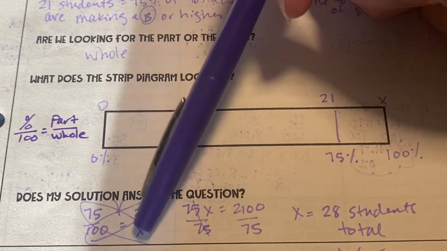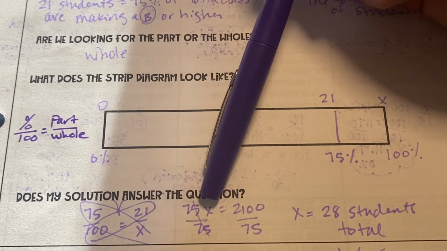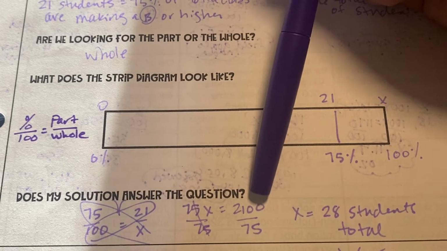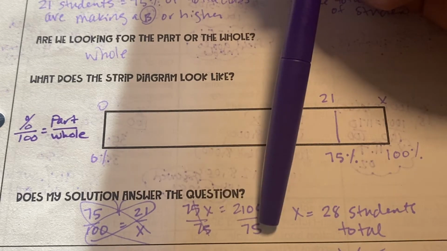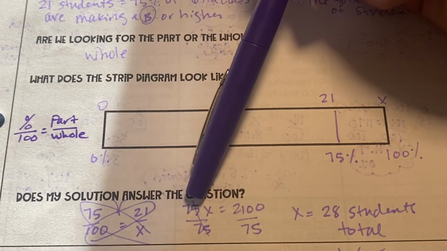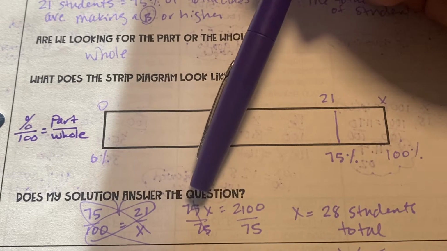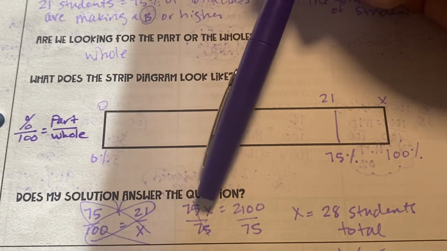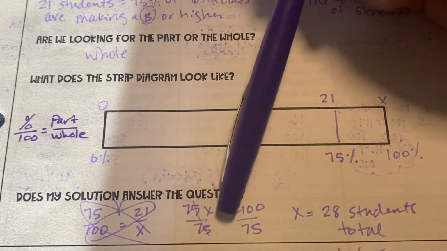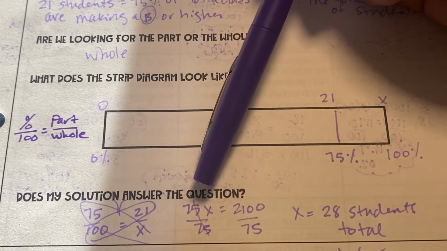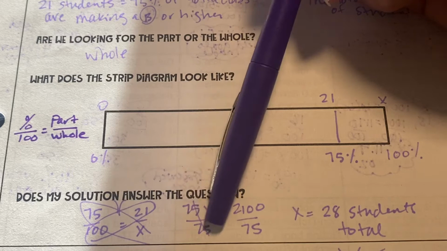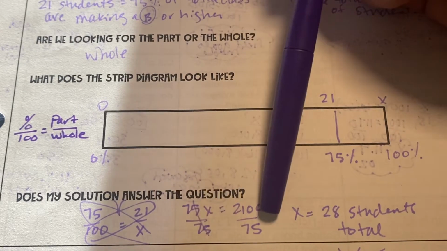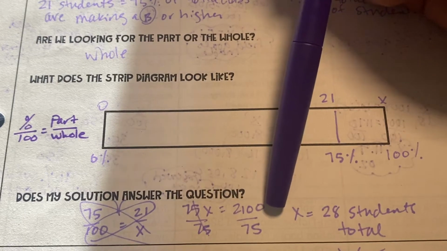So 75 times x is equal to 75x. 21 times 100 is 2100. Divide by 75 on both sides because 75 is the coefficient. And the rule is when you divide a number by itself, it reduces to 1. And that's what we want. We want 1x left over. We're trying to isolate the x, or isolate the variable. So 75 divided by 75. If I divide by 75 on this side, I must also divide by 75 on this side.